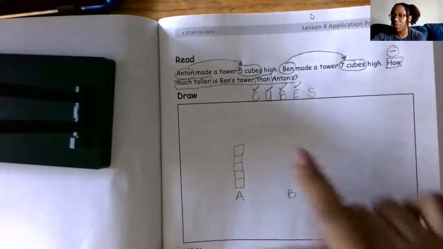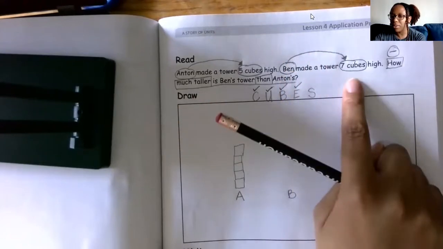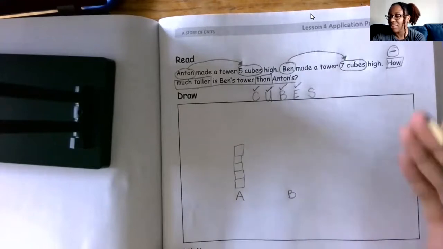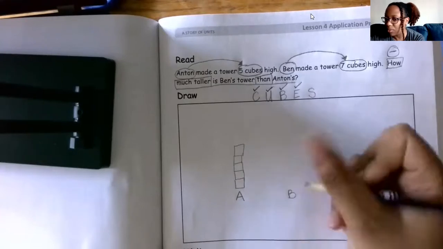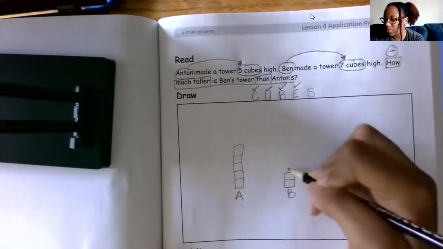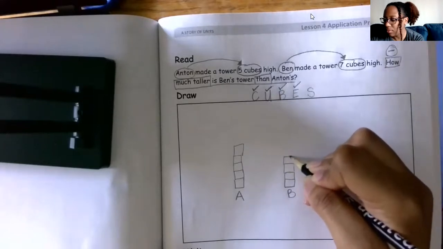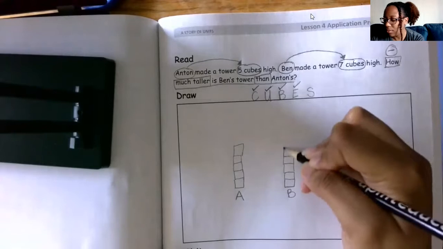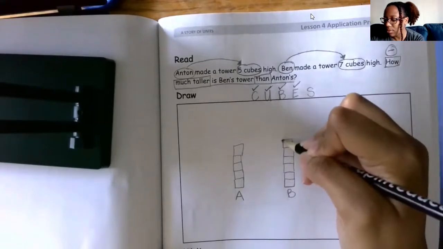Let's go back to our word problem. I see the word Ben right here, and I have my arrow to help remember that here's the 7 towers high. Well, not 7 towers, 7 cubes high. So let's do our cubes. Let me write it so you can see that: 1, 2, 3, 4, 5, 6, and 7.